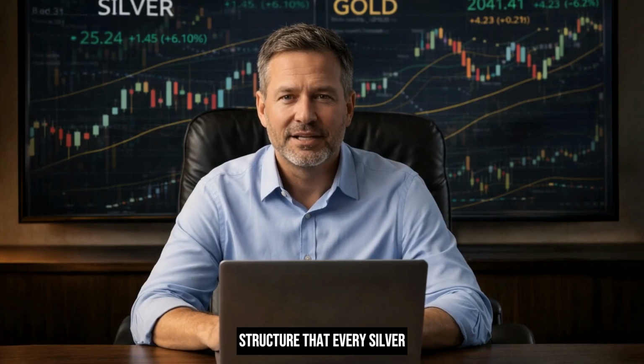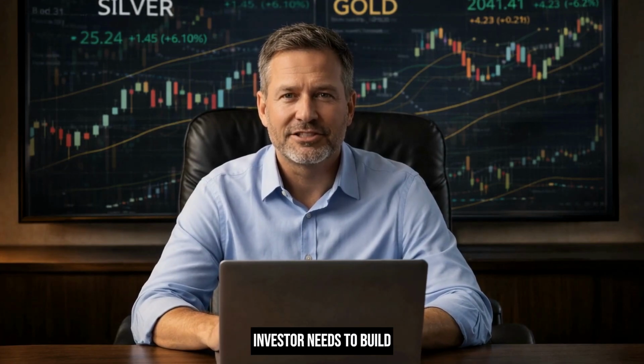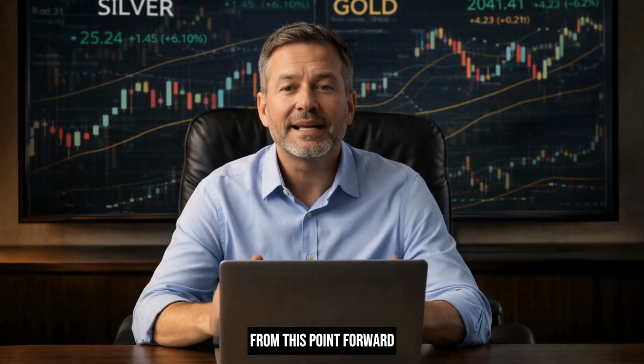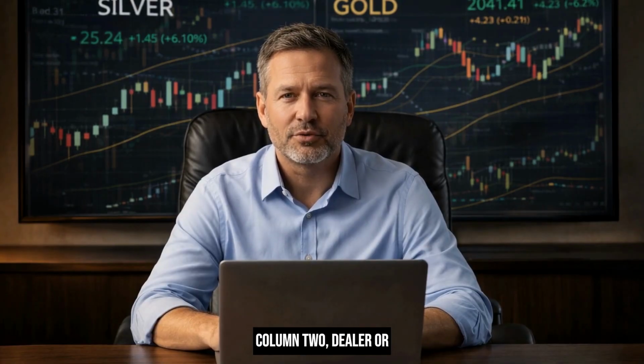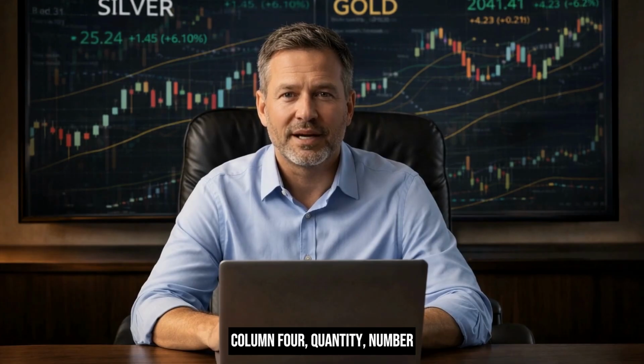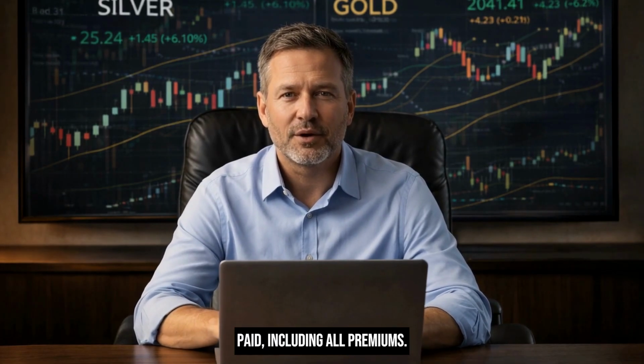Now let me give you the exact spreadsheet structure that every silver investor needs to build today. This is not complicated. It is a simple document that you maintain from this point forward and reconstruct as accurately as possible for past purchases. Column 1: Date of purchase. Column 2: Dealer or seller name. Column 3: Product type: Eagles, bars, junk silver, rounds. Column 4: Quantity, number of ounces or coins. Column 5: Total price paid, including all premiums.